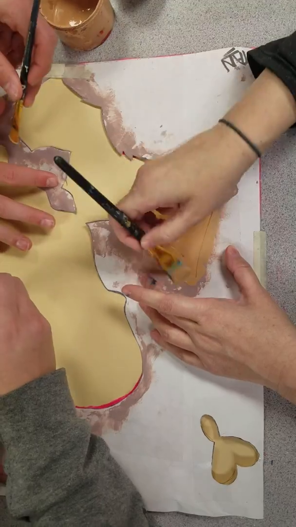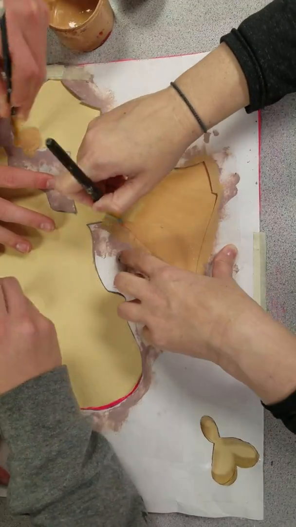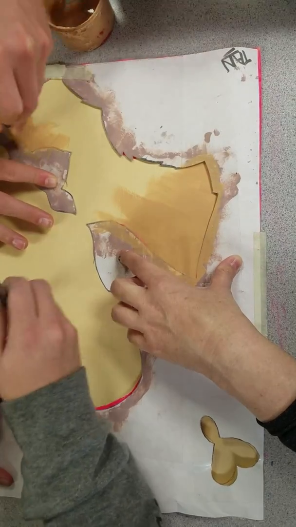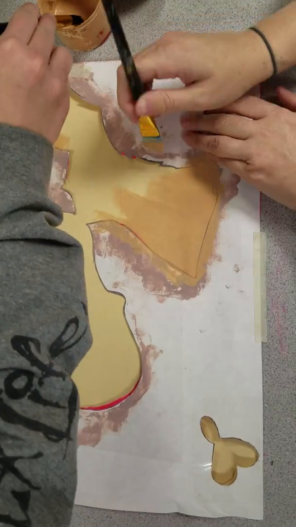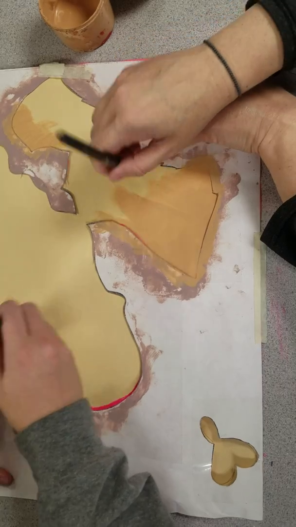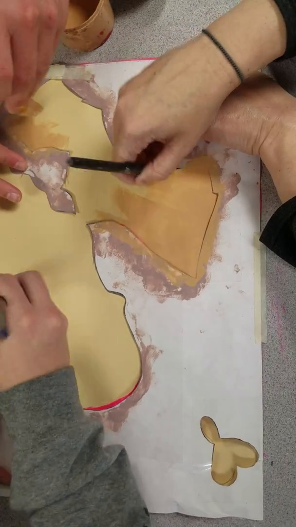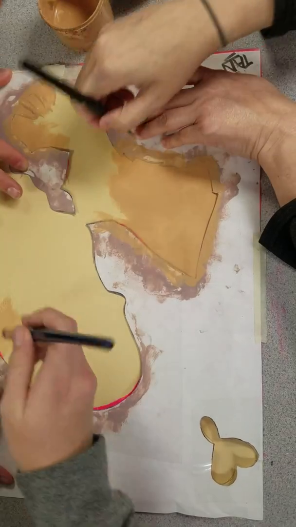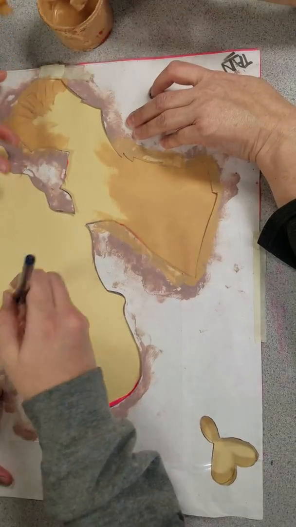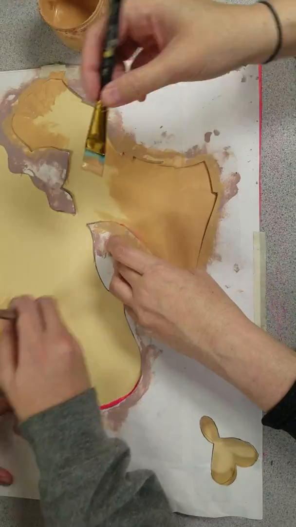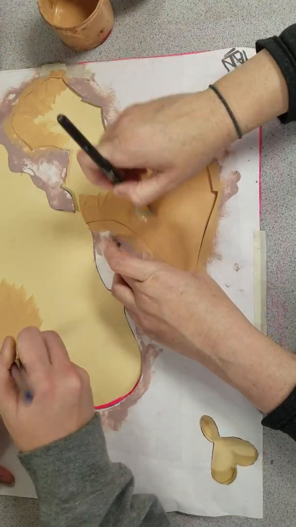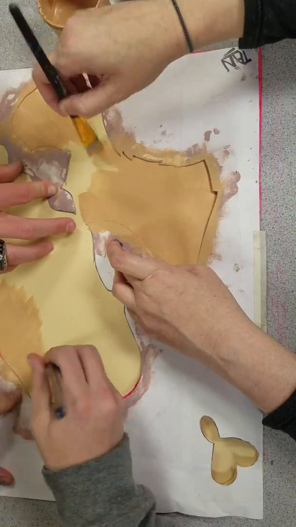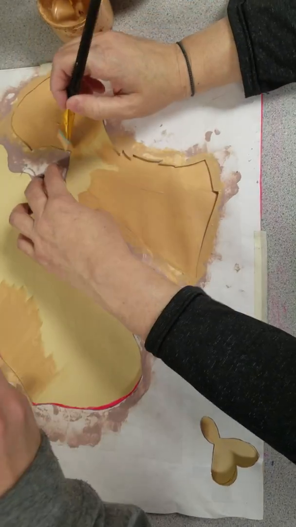You don't want to clump on the skin tone too much. Make sure it's nice and layered out. And you want to hold down the stencil when you get near it. Make sure it's all spread out evenly.